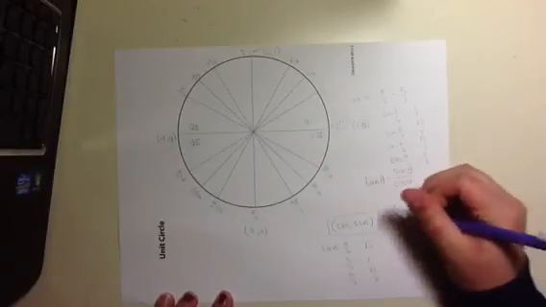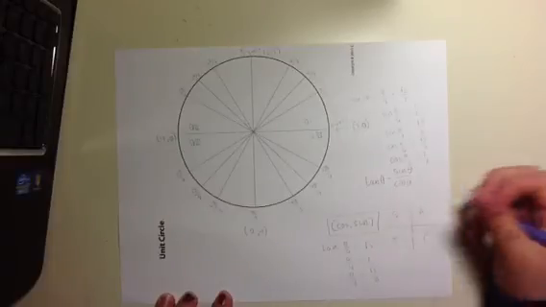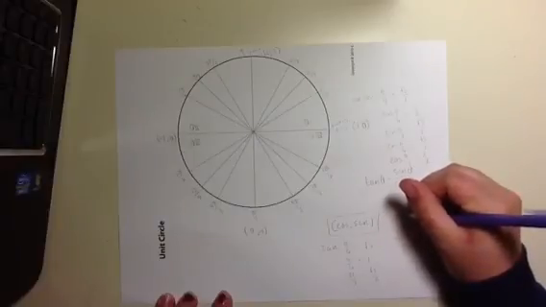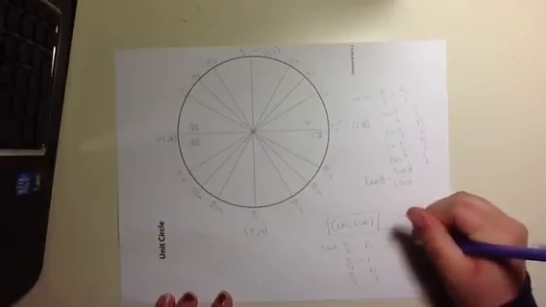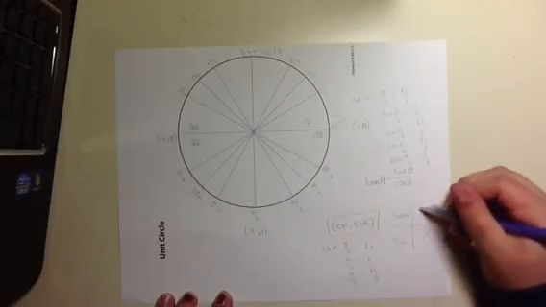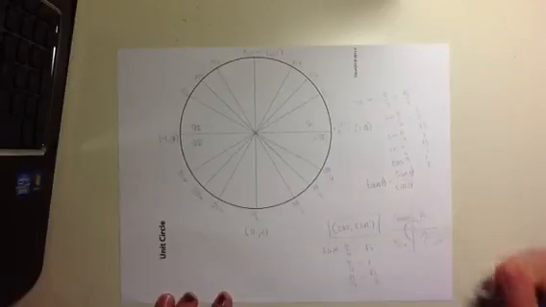To determine if the point is positive or negative, use the quick memorizing tool. All students take classes. Say this going counterclockwise. A represents all, S represents sine, T represents tangent, and C represents cosine. The quadrant the letter is in is showing that it is positive in that quadrant.